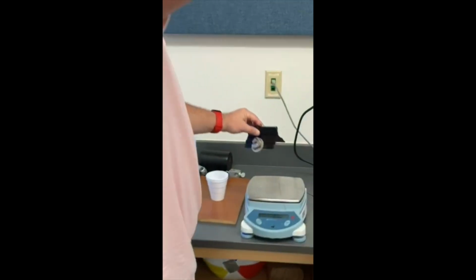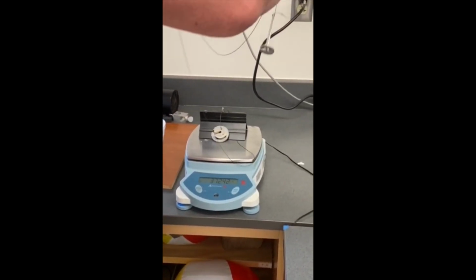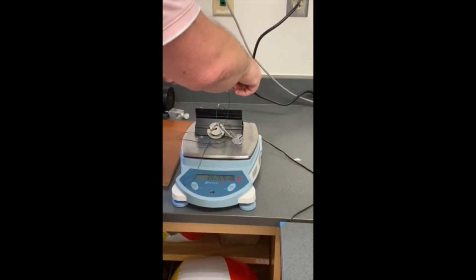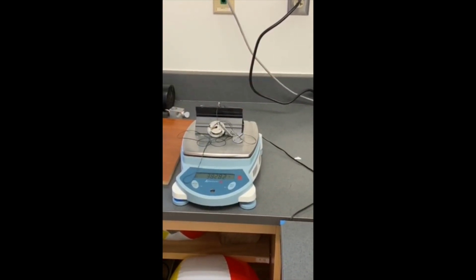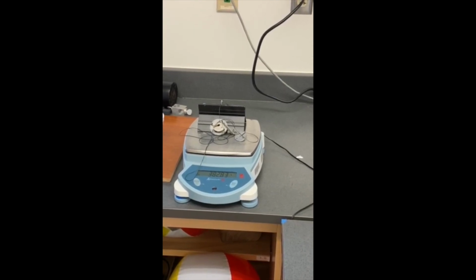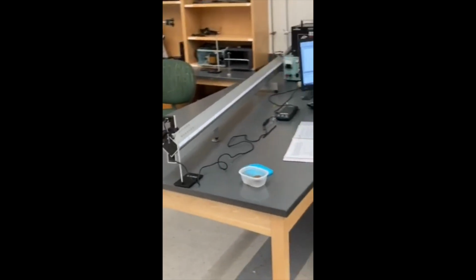In this lab, we'll keep the mass constant. We'll transfer mass from the glider to the hanger so that the mass of the system remains the same, as we're simply changing the force acting on the system by adding it to the hanger itself. The mass is 382.83 grams, and it will remain constant for the first part of this lab, part A, the constant mass part. Place that back on the air track.